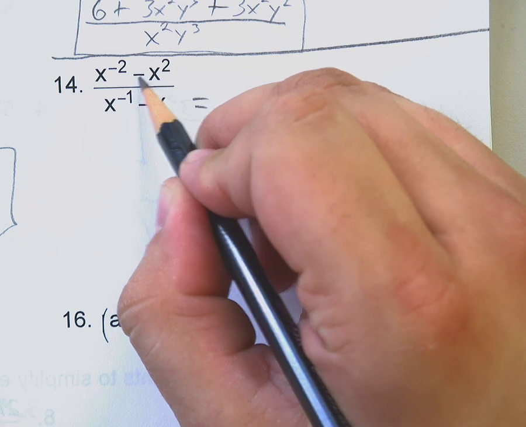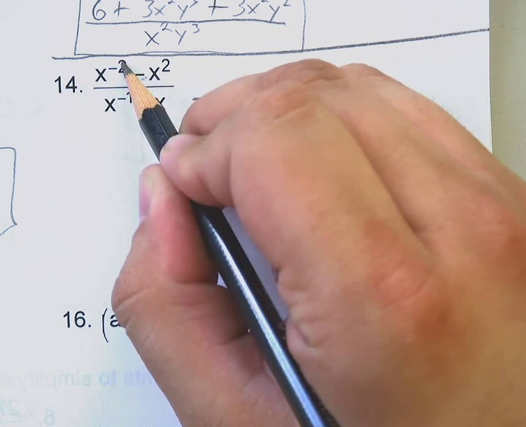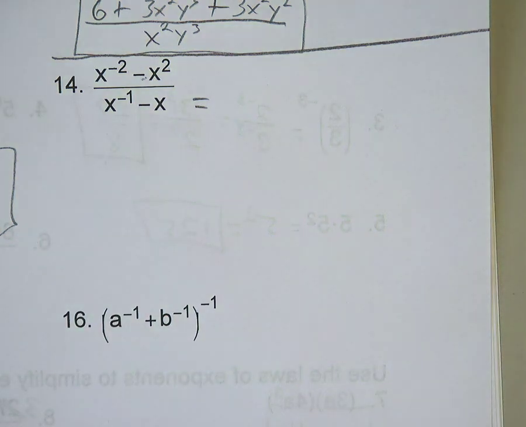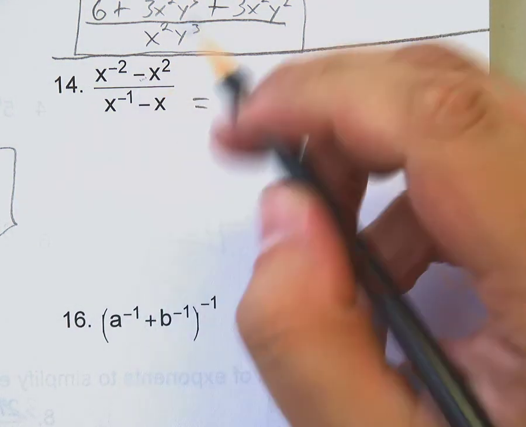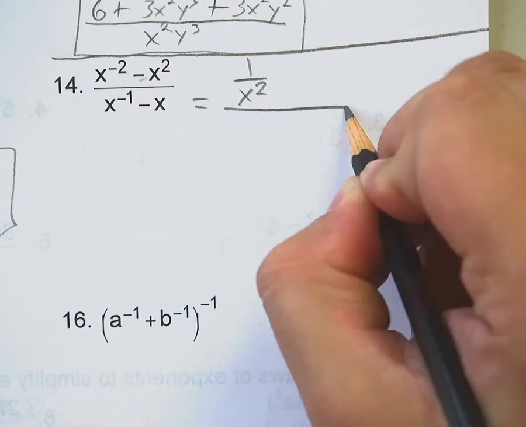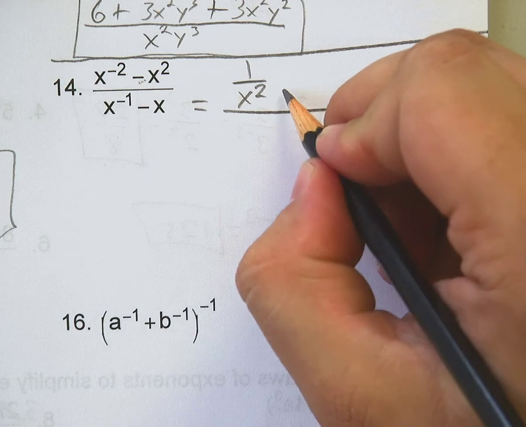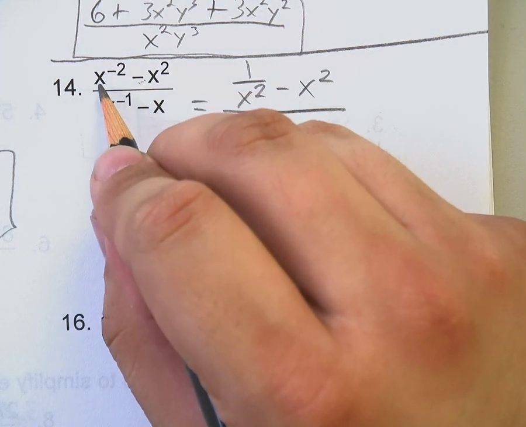Now, because of this minus symbol, I can't just take the negative 2 and throw it down here. I can't do that because I've got this minus up here. So what I'll have to do is make this a complex fraction. Change x to the negative 2 to the bottom part of this term.